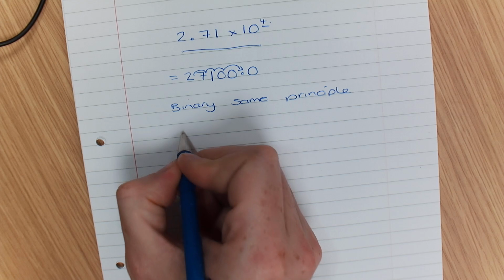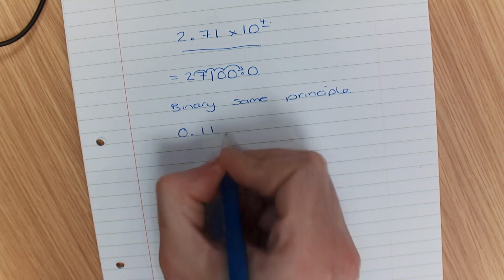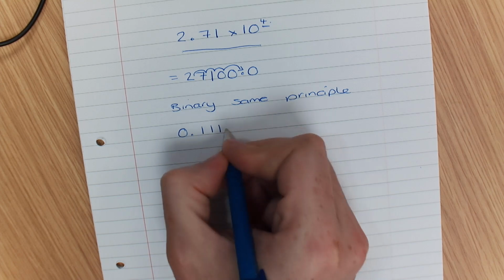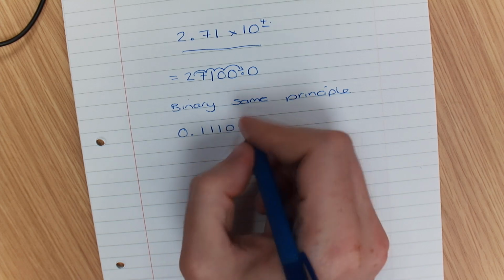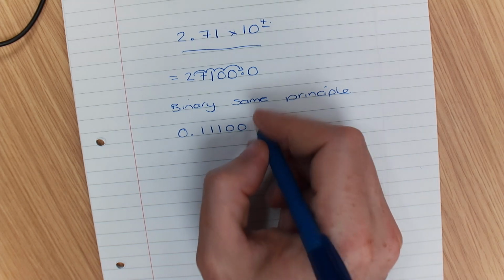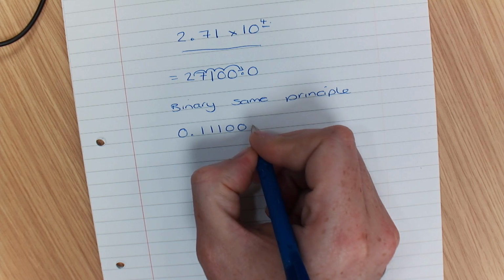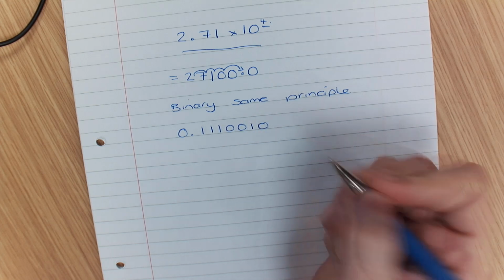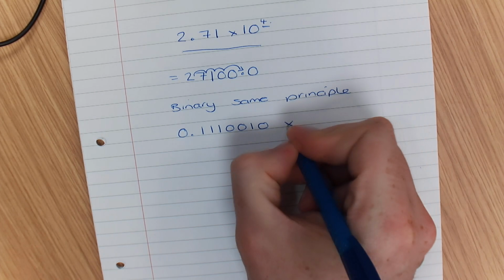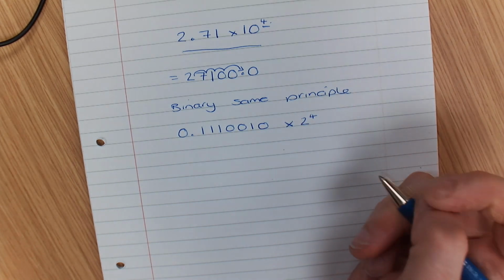We're going to start with 0.1110, and we're going to go for 10, and we're going to multiply that by 2 to the power of 4.